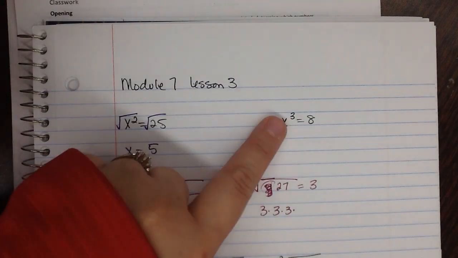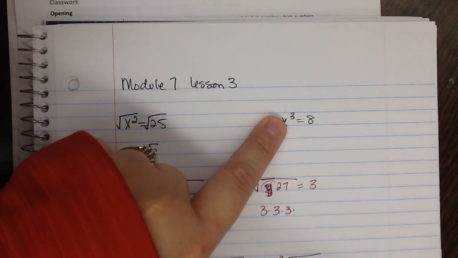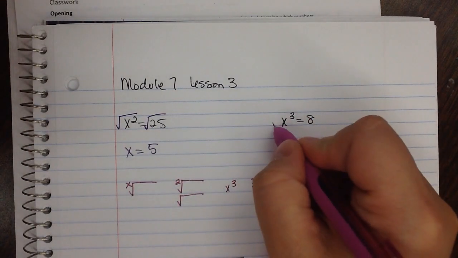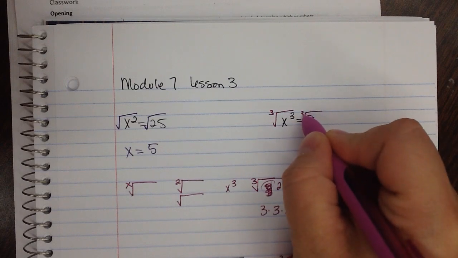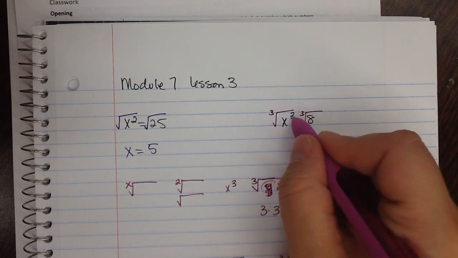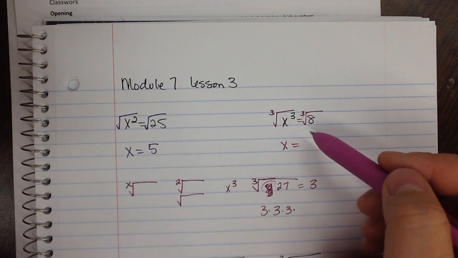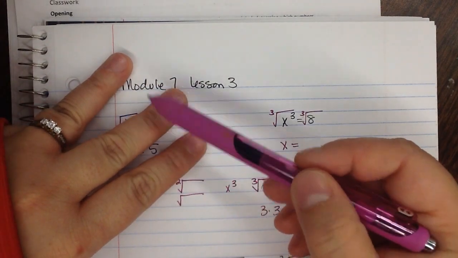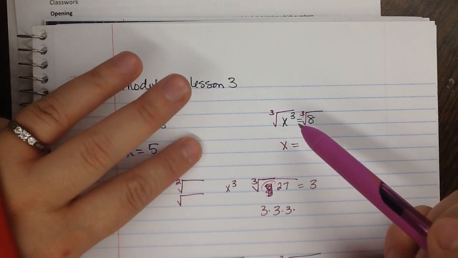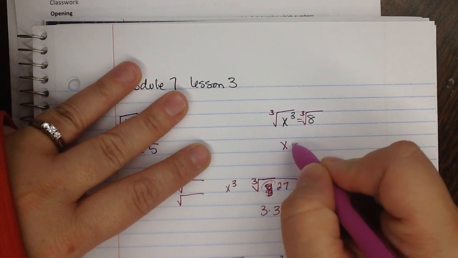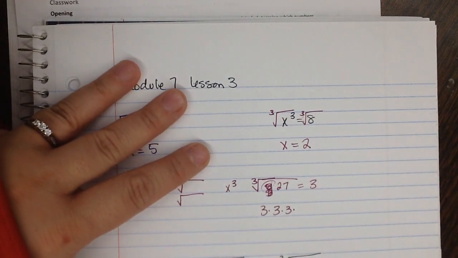Okay, so now we're going to work this equation. For what value of x is the equation x to the third equals 8 true? Because this is to the third, we're going to have to cube root it. So I'm going to cube root the left and I'm going to cube root the right. So the cubes cancel each other out, so we're left with x equals, and this is just asking what number times itself, 3 numbers, equals 8. 2 times 2 times 2, 2 times 2 is 4, times 2 is 8, so x equals 2. Okay?